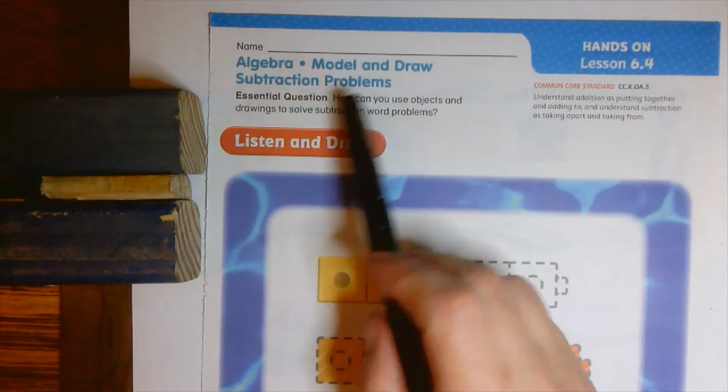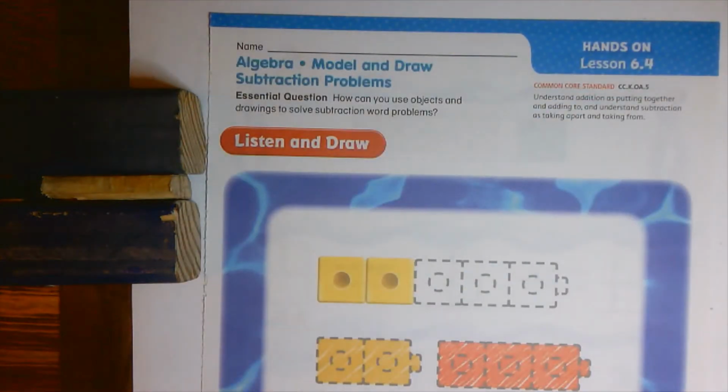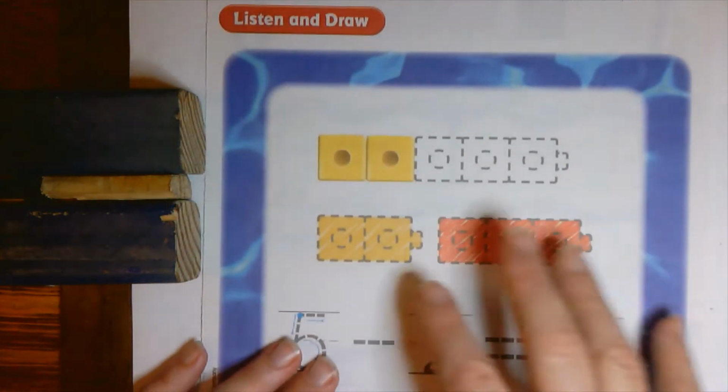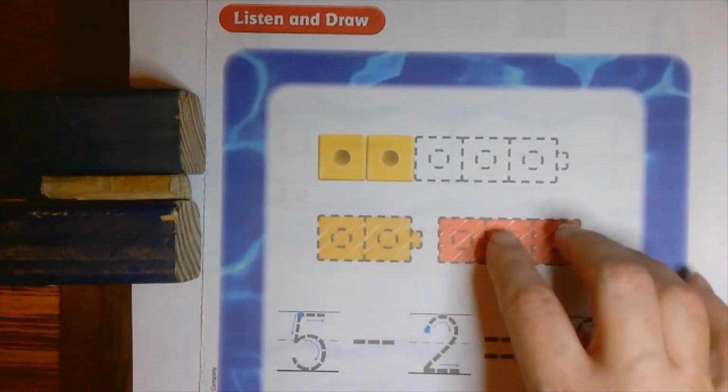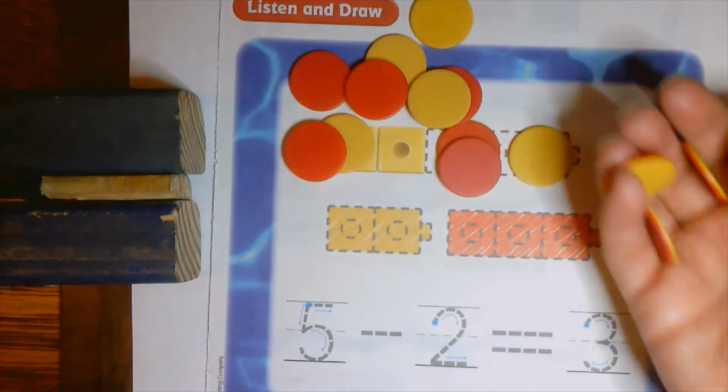This next one is really similar, 6.4, model and draw subtraction problems. But instead of seeing pictures of it, where people are acting it out, we're going to make a model of it. And of course, the model that they show you is with cubes, but they're using numbers larger than 4. And so just like before, when we were trying to do this and it gets confusing trying to pretend some cubes are this other thing, I think we're going to be better off using counters.